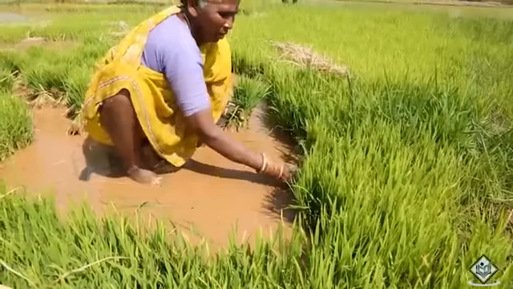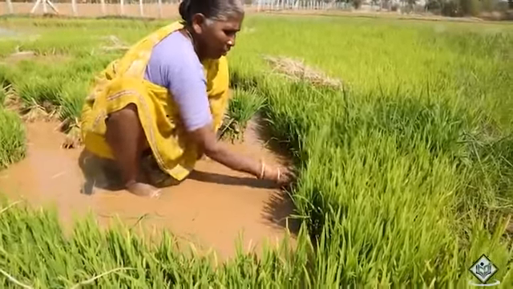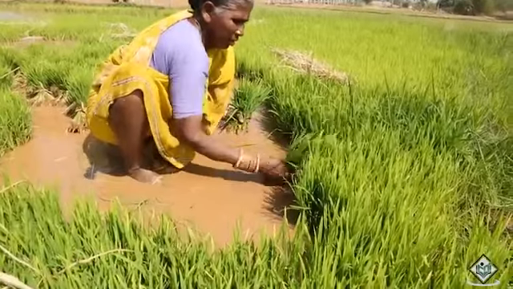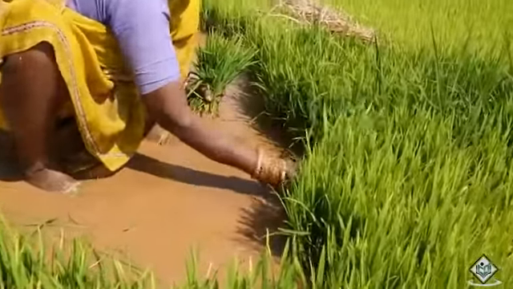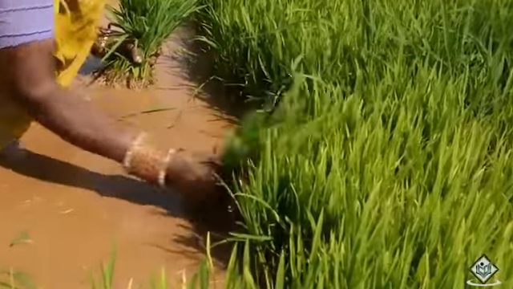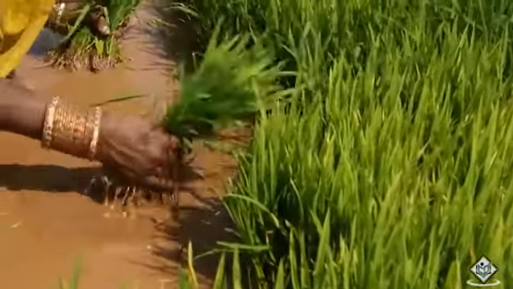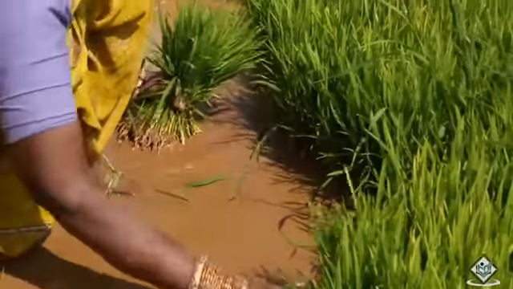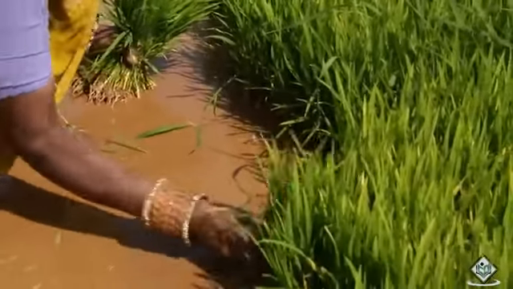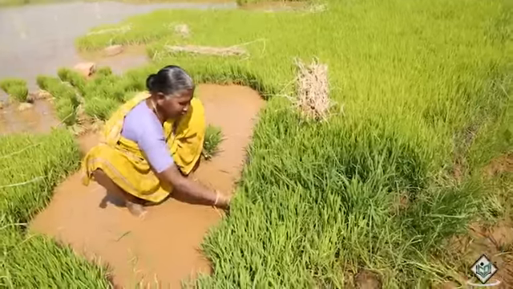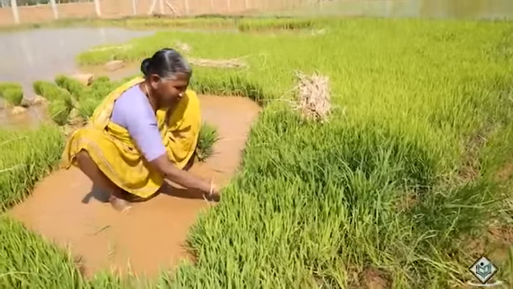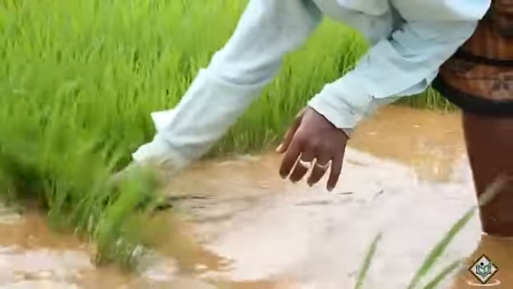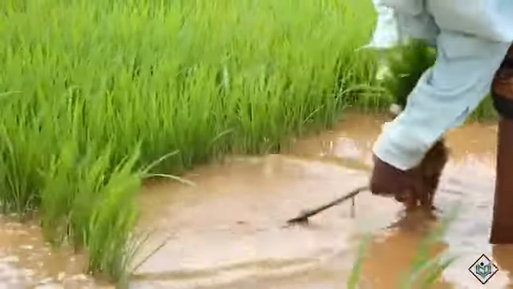Seedlings less than 20 days old are too short to be pulled from the soil. The seedlings are held between the thumb and the forefingers and as close to the base as possible. They are pulled gently and easily. If too much mud sticks to the roots, it is washed by shaking the roots in water.